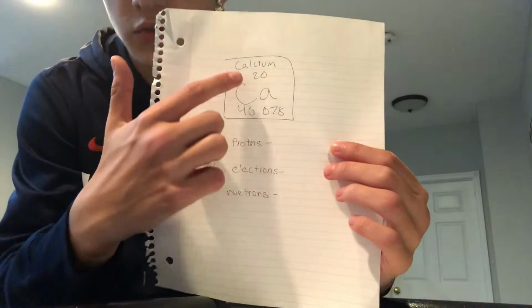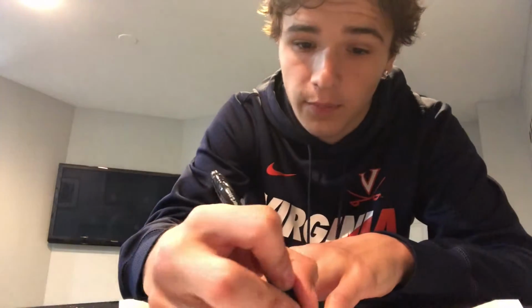So for example, let's say we had calcium. Calcium has an atomic number of 20. Therefore, the number of protons is 20, and the number of electrons is 20 as well. The funny thing about calcium is the atomic mass is 40. Therefore, if we subtract the number of protons from the atomic mass to find the number of neutrons, you would get 20 as well. So it works out nicely.